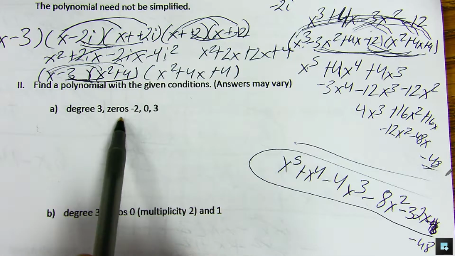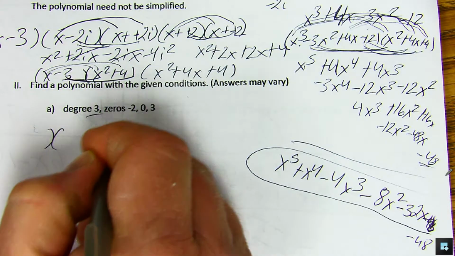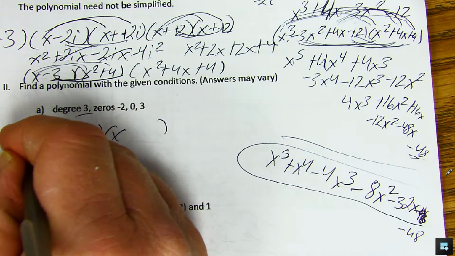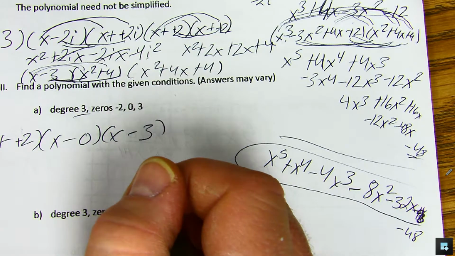Okay. Find a polynomial with the given conditions. Degree of 3, zeros are negative 2, 0, and 3. The degree of 3 tells us there's 3 factors: x minus, x minus, x minus. Plug them in: negative 2, 0, 3.